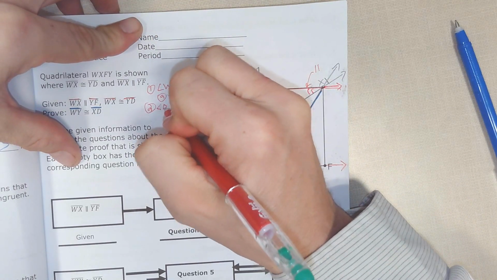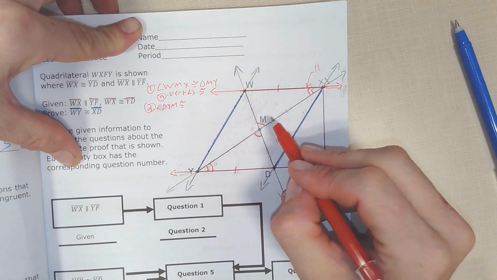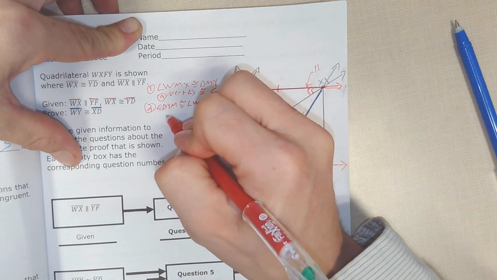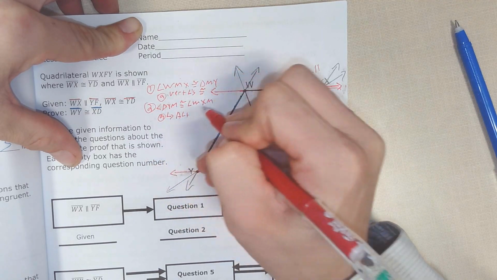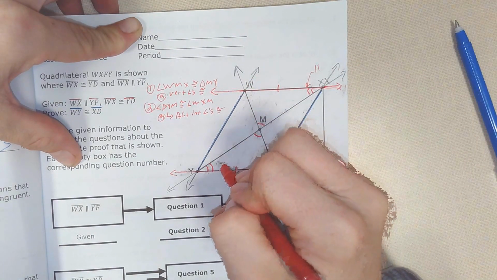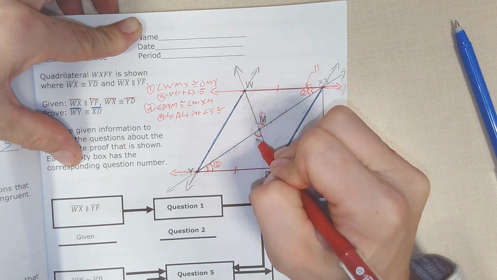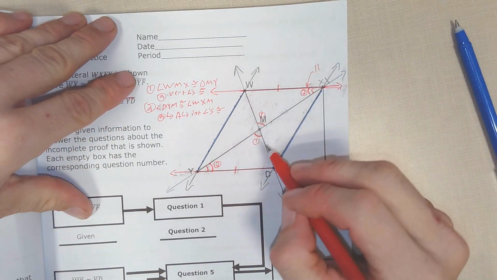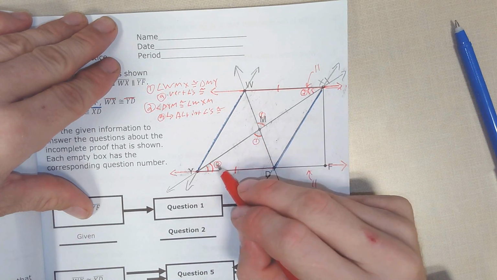Angle DYM is congruent to angle WXM, because alternate interior angles are congruent. That's 2. This was 1. Okay, and then I can say we have an angle and a side, or an angle and an angle and a side.